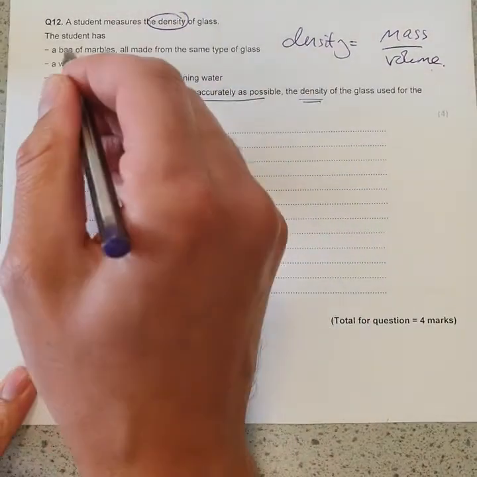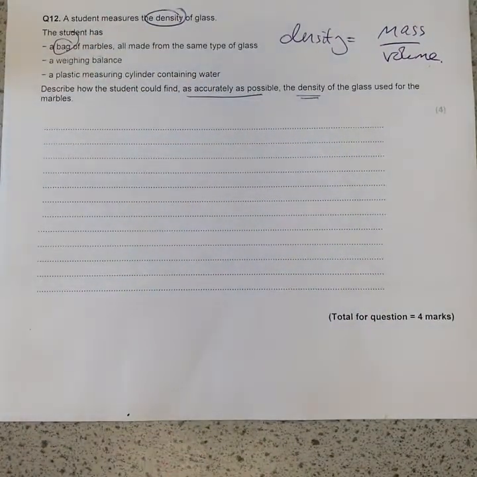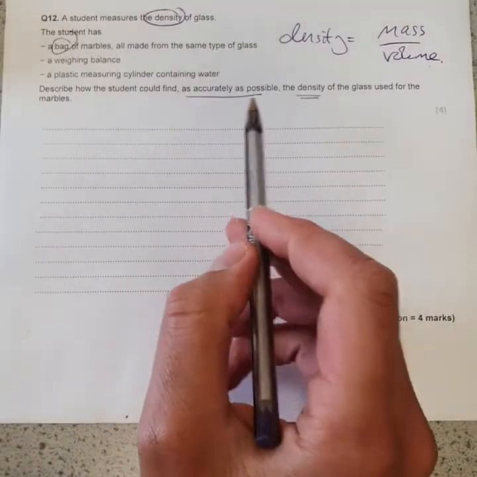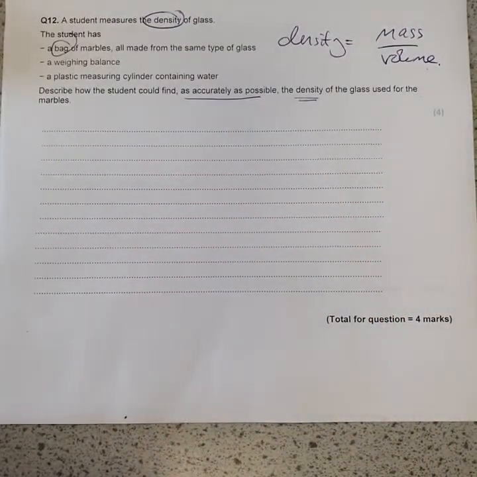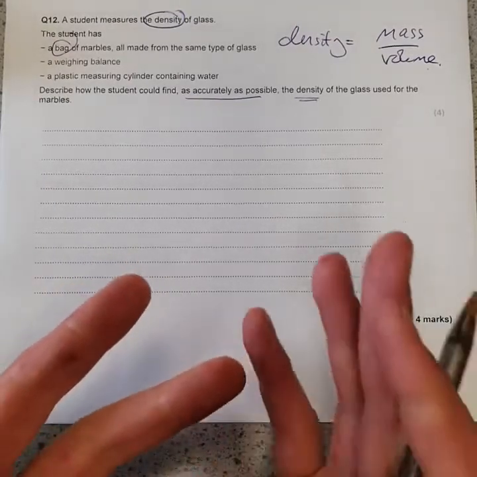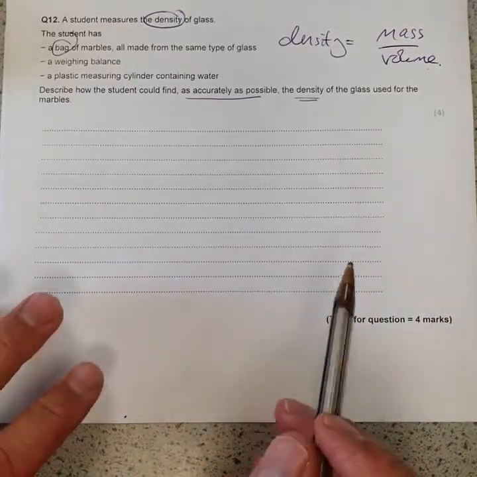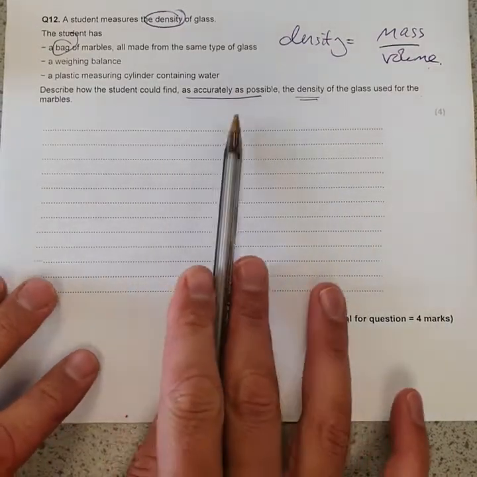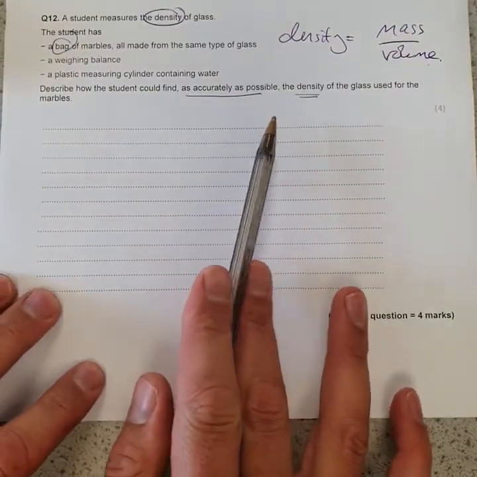Now, there's a clue here. We've got a bag of marbles. We could just do it with one marble, but it does say as accurately as possible. So to reduce any uncertainties, we're going to use all the marbles together rather than just doing one. And I wonder what else we could do to make it as accurate as possible. So let's work it through, shall we?